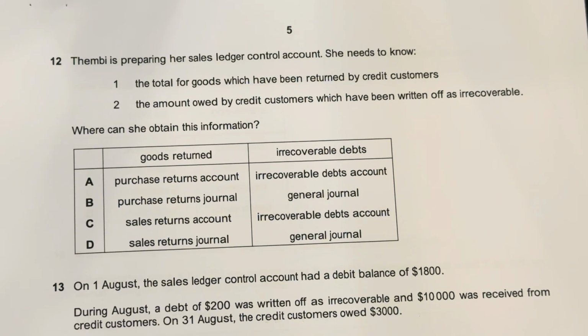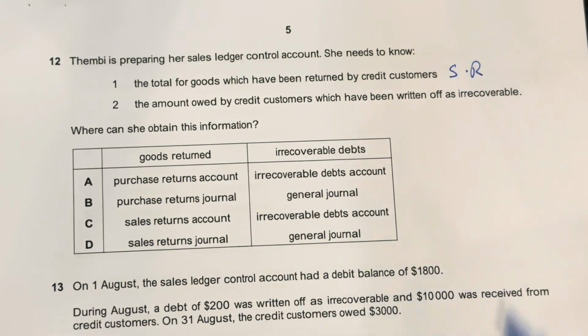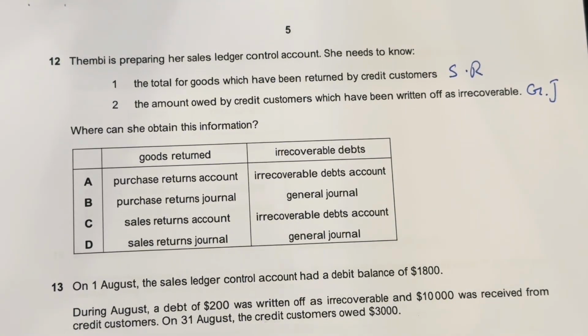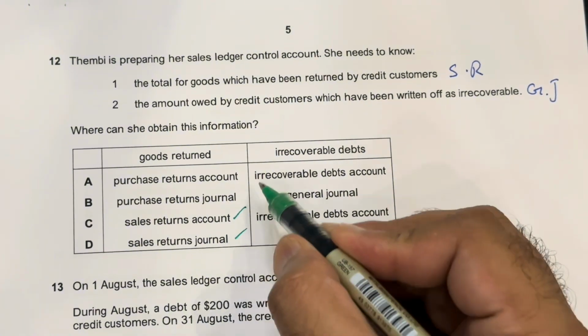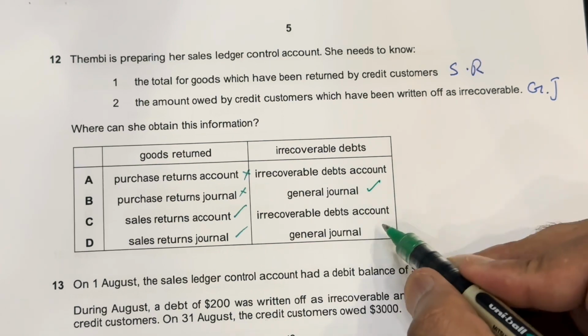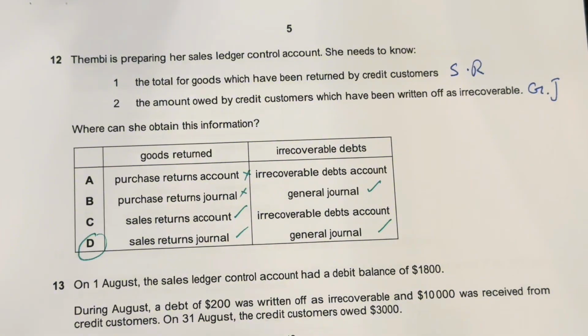She needs to know the total for goods which have been returned by the credit customer. It is a sales return, so it should be put in the sales returns account. The amount owed by the credit customer which has been written off as irrecoverable debt should be written in the journal. So which option is going to be correct? Options C and D both have the returns account and the irrecoverable debts in the journal account. So option D is the right answer here, where these two columns have been matched.